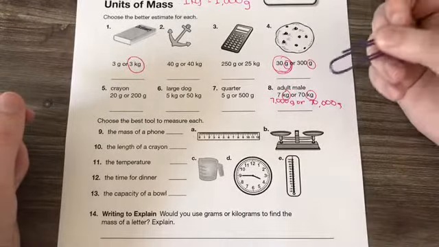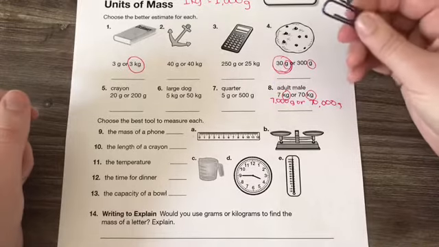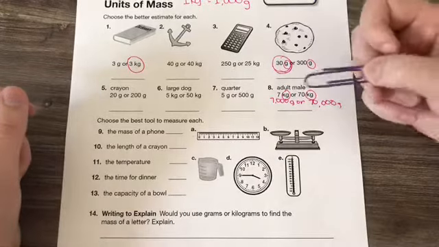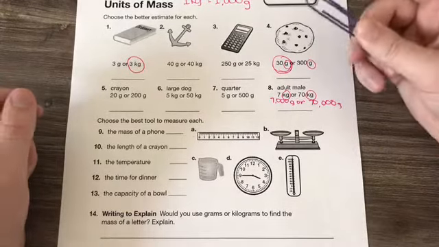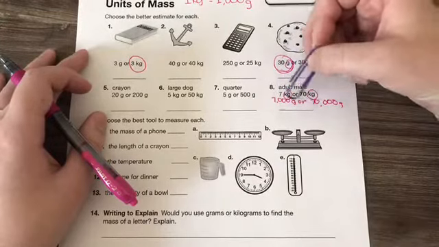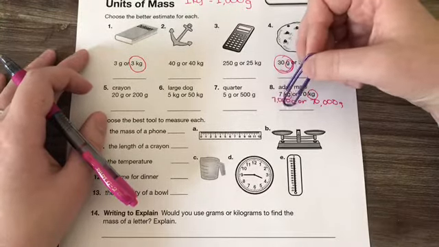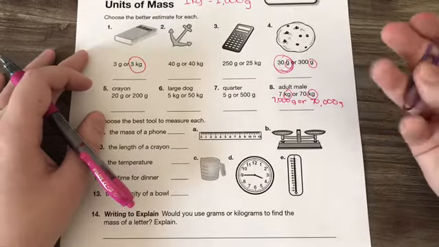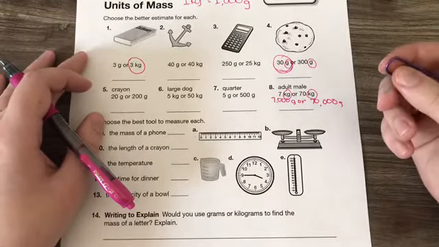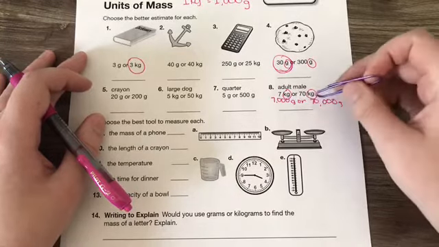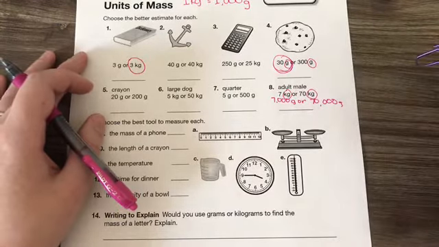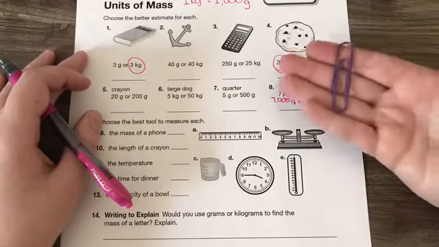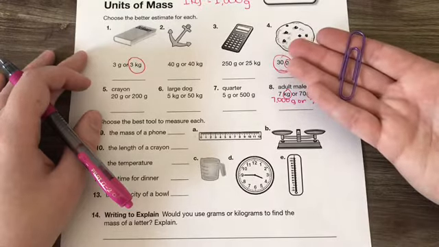Now there's a couple different ways that you can compare. You can just find an object that is worth the weight of a kilogram, or you can keep using something like this to compare. So it's either going to be 7,000 grams or 7,000 paper clips, or 70,000 paper clips. Which one do you think would be more comparable to an adult, like your dad or your grandpa? 7,000 of these or 70,000?